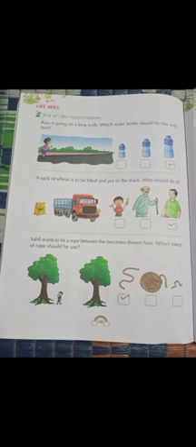A sack of wheat is to be lifted and put in the truck. Who would do it? You see here, a child cannot do it. An old man cannot do it. So who will do it? A young man will do. You put a tick there.